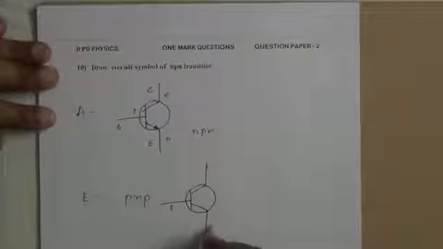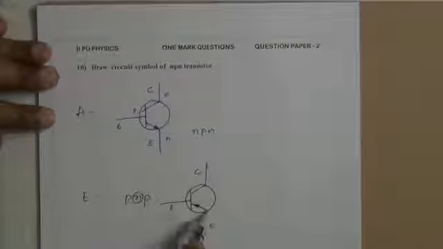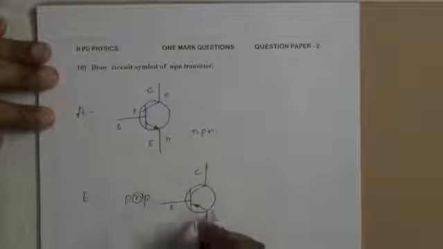Okay, one more transistor: PNP. Emitter, base, collector. To the emitter we have to fix the arrow mark. If N is between two P's, then let the arrow mark be inside. So this is the PNP transistor.